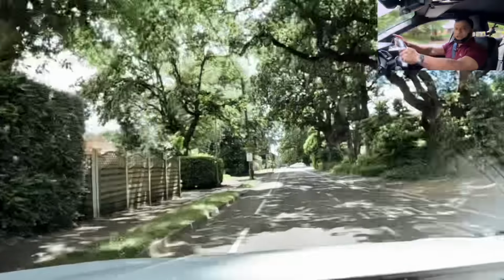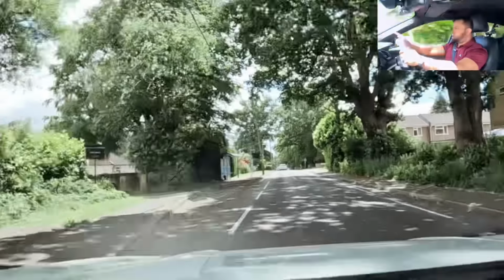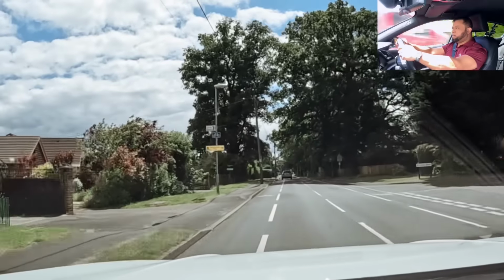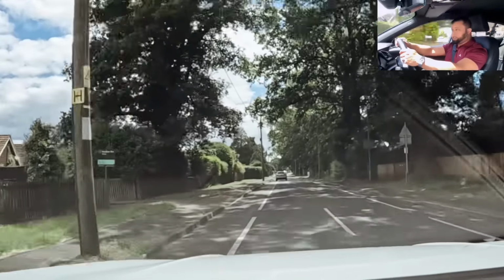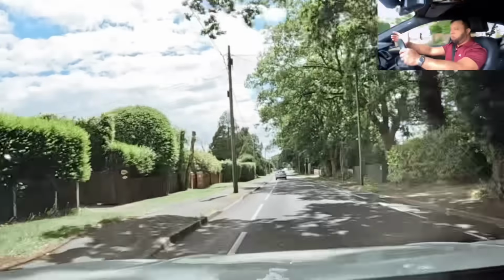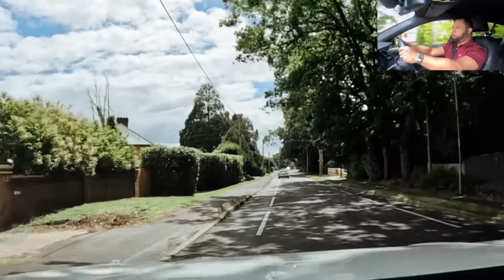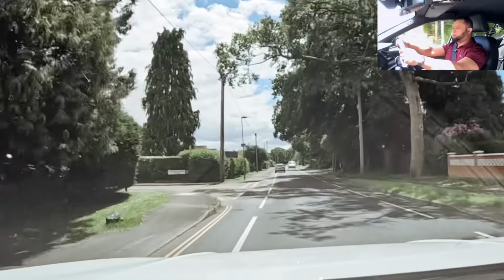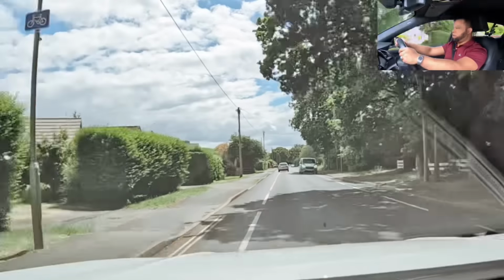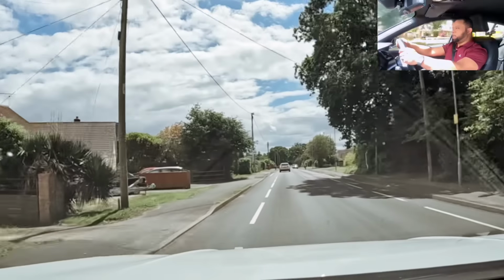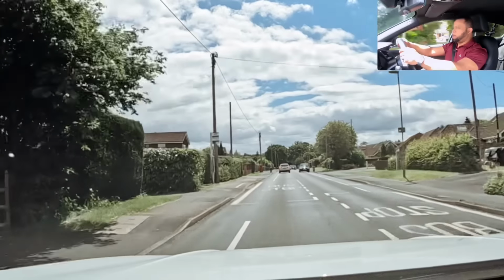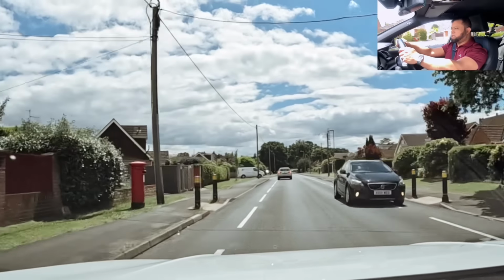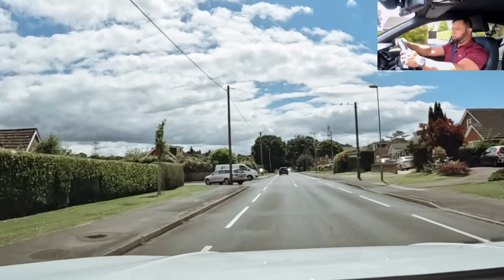No reminder here because it's default. Built up areas, houses around, street lights, and the default is 30. Sometimes they will remind, but like I said, normally they won't, because that's the default. Dead on 30. There we go. And keep looking. Is it still 30? Yes, because there's no sign saying anything other. So I'm still doing 30.